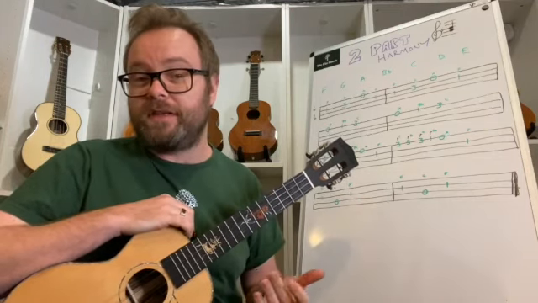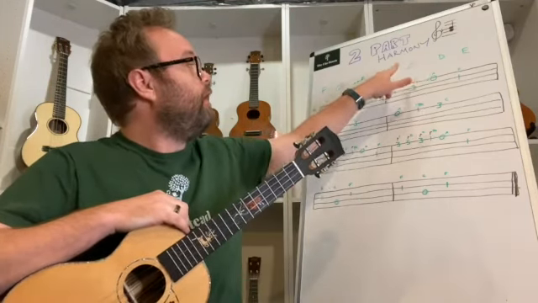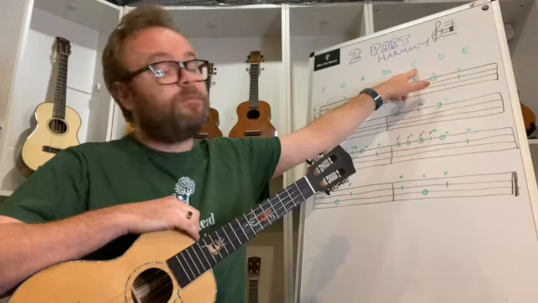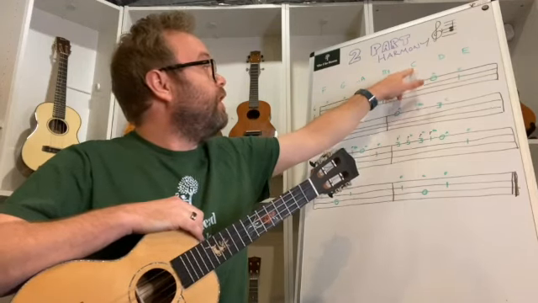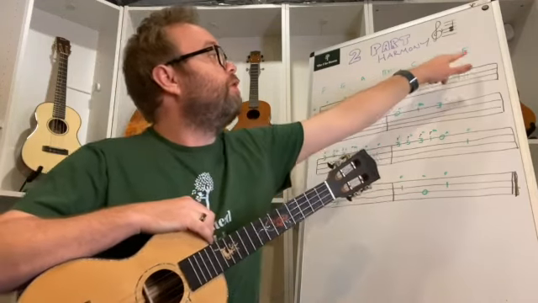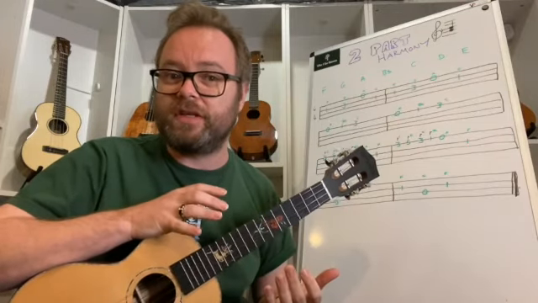A really common one, and this was used loads by Simon and Garfunkel, is when you sing a note, for instance a C, and then your partner would sing a note a third below or a third above, and that's a really common way to do it. And that's what we're going to explore in just a minute.